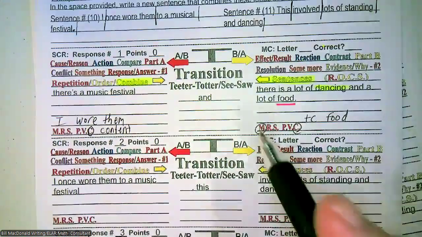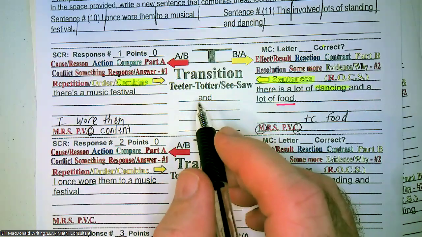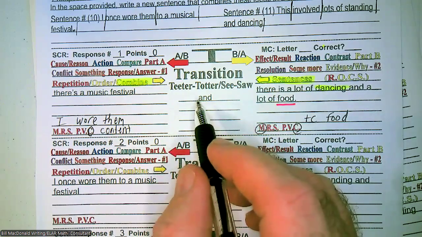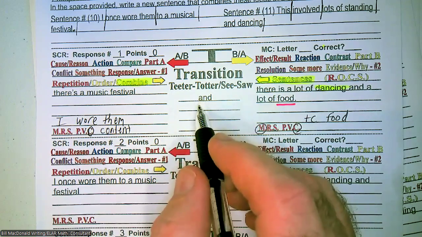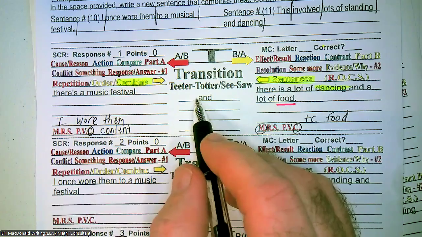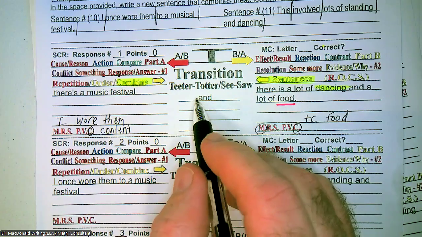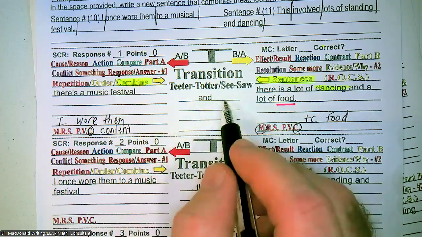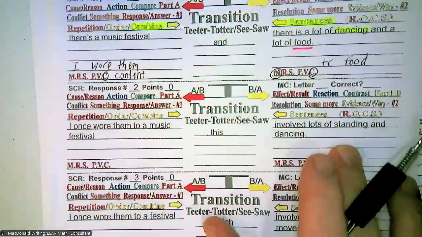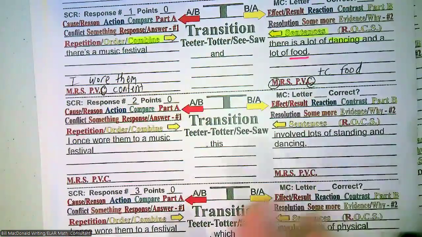So then they join them together with the word and. And it's okay to use and. You're going to notice some kids did that and they forgot their comma, but because the comma is a conventions thing, we would allow that to be missing as long as they joined the ideas correctly. Let's take a look at response two that got 0 points.